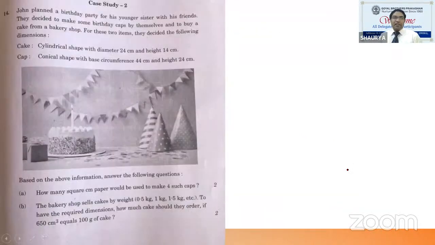Again, the last case study was broken down into two parts of 2 marks each. It said, John planned a birthday party for his younger sister with his friends. They decided to make some birthday caps by themselves and to buy a cake. So obviously there are two things: there's a cake, there are caps. Now the cake happens to be a cylinder of this dimension, of diameter this and height this, while the caps are conical as can be seen in the figure.